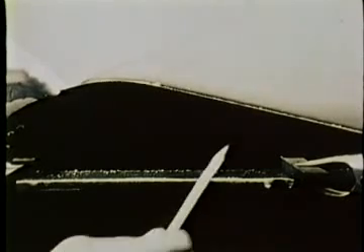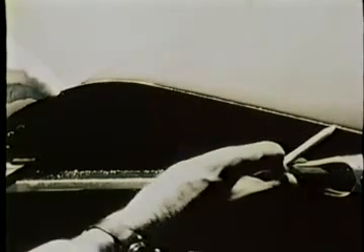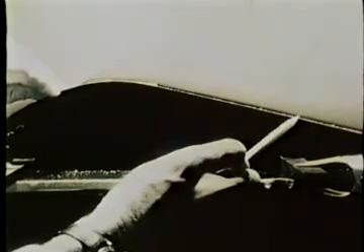The flow here is all downstream. Removing the trip rod results in separation and backflow. Bubbles accumulate at the separation point.